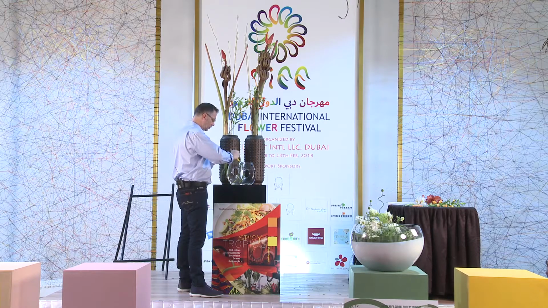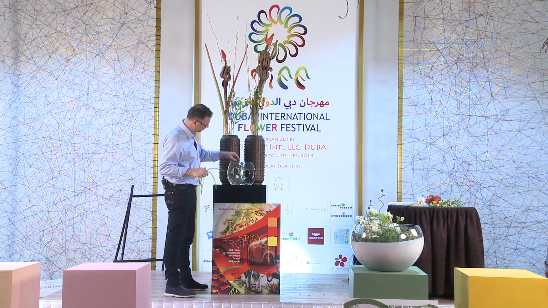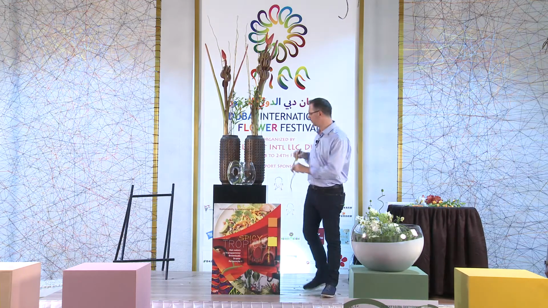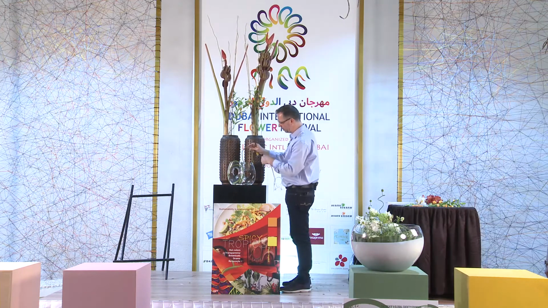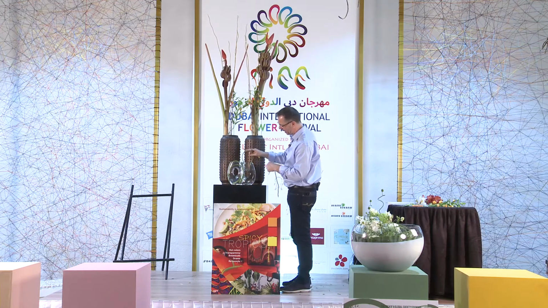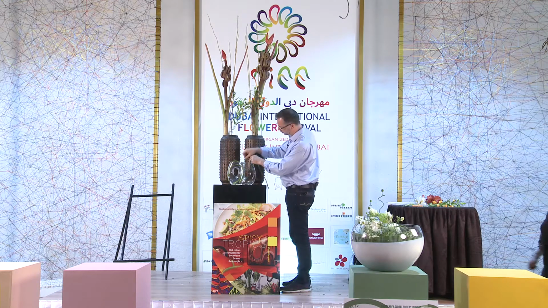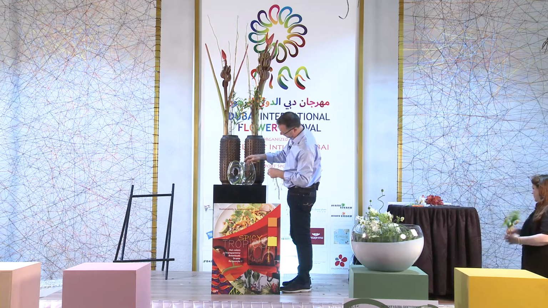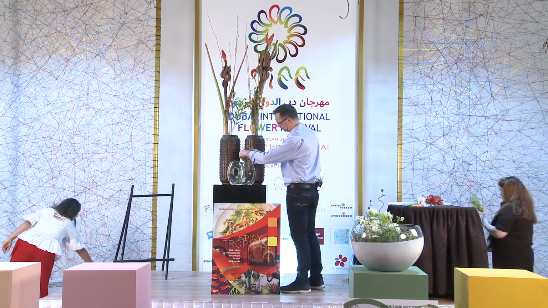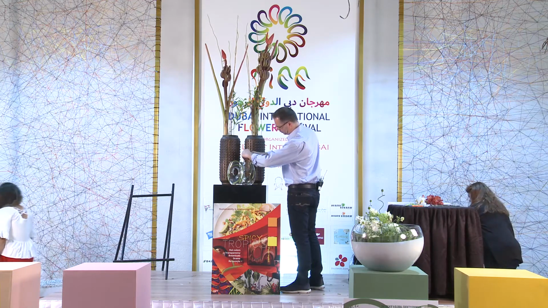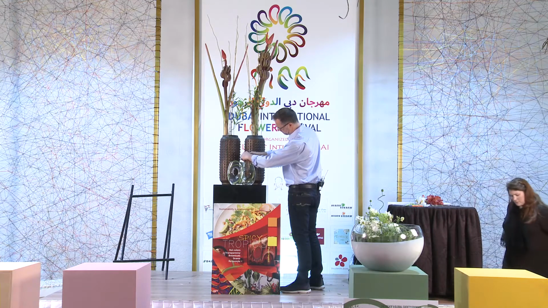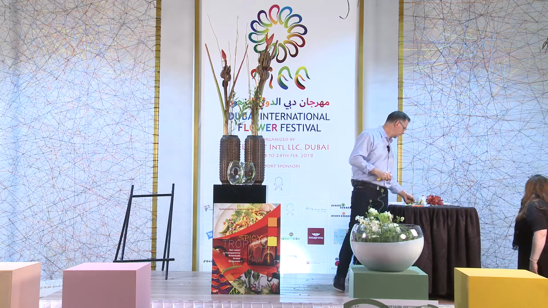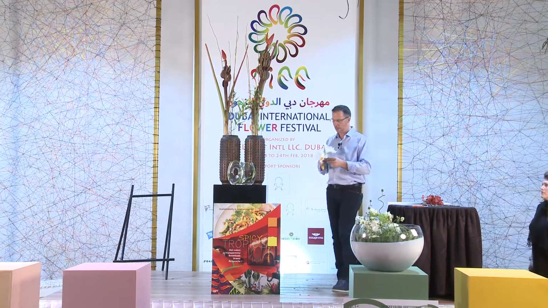And to have arrangements with a certain impact, they don't always have to be very technical and have a lot of flowers. It's not about that. It's all about how the flowers talk to you. What do they say and what is the impact? So here, as you can see, we already have a movement.